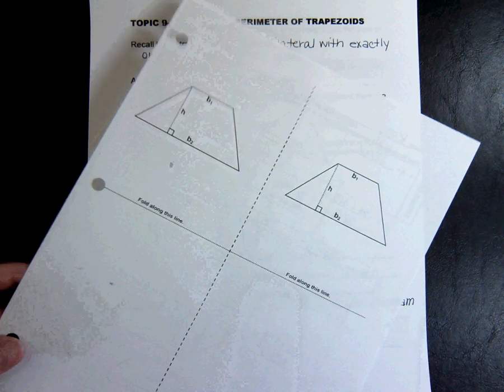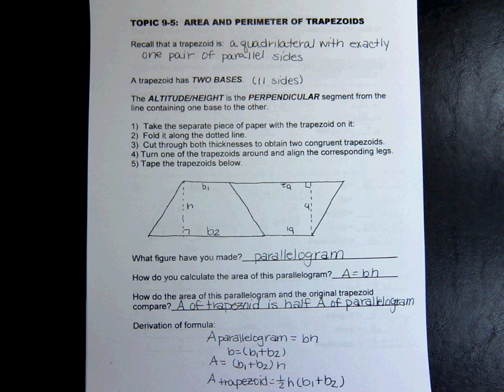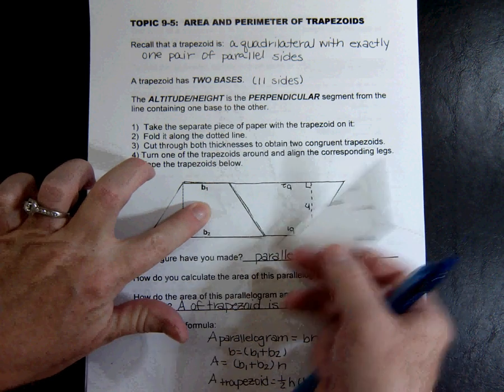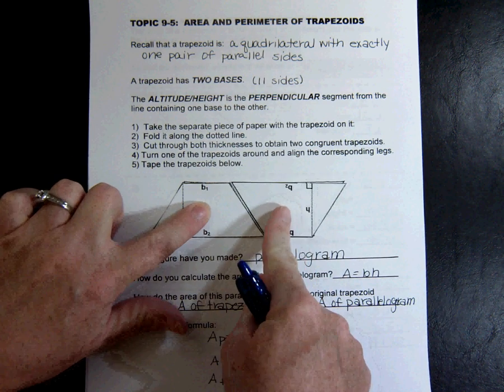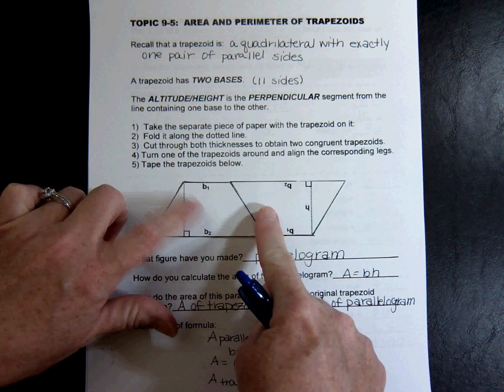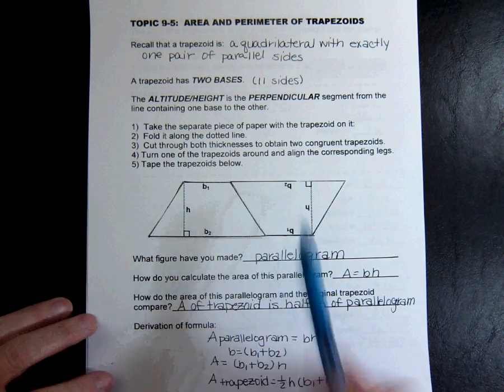It doesn't matter if you do it that way or not, but you're going to take these papers and cut through both thicknesses if you want to, or cut them individually. And then once you get your two pieces, turn one way and turn the other way and tape them onto your topic page. What we're trying to represent is two trapezoids.